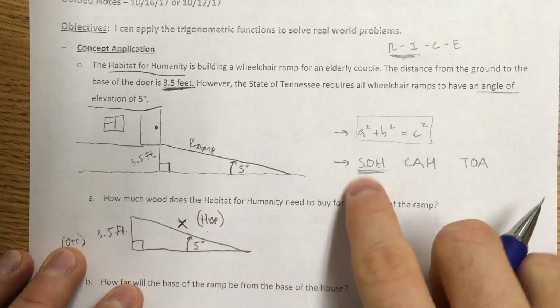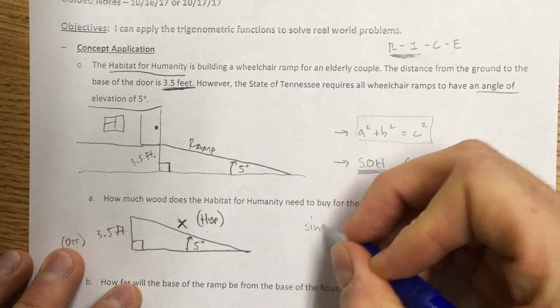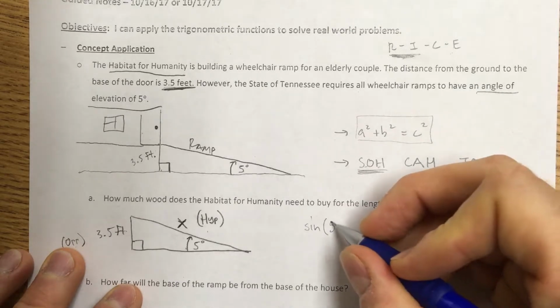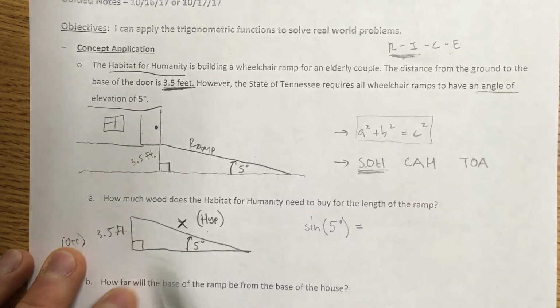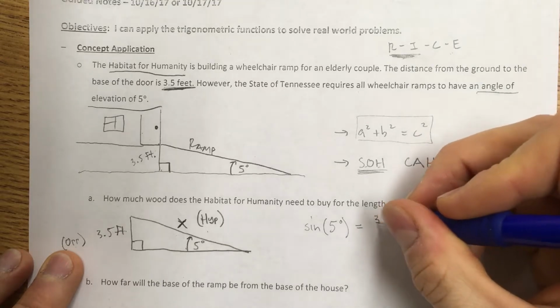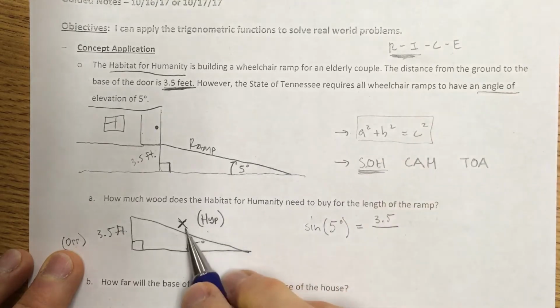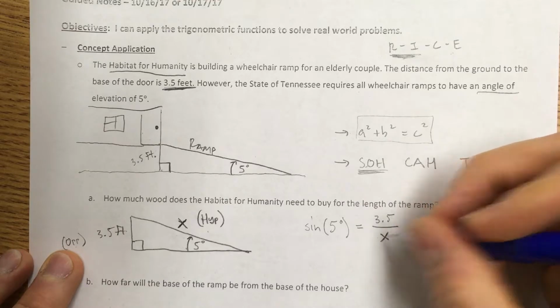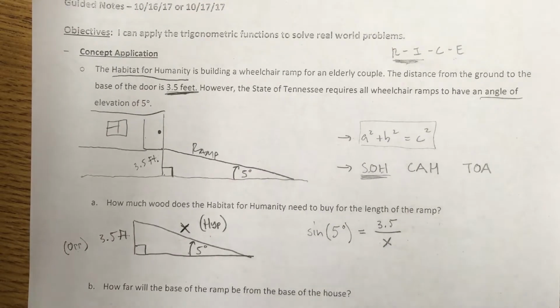So we could set something up with sine and say sine of 5 degrees is equal to the opposite, which would be 3.5 feet, over the hypotenuse, which is our x. And so now we have an equation where we could solve for x and get x alone. Now, if you have questions about setting that piece up, please feel free to ask me: email, Remind app, website, in class, whatever. But this is how we would set up the equation using sine.